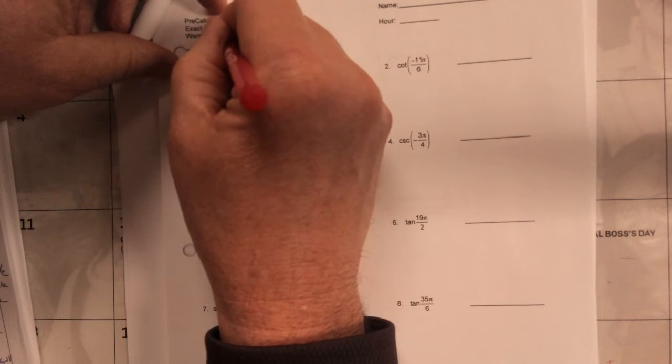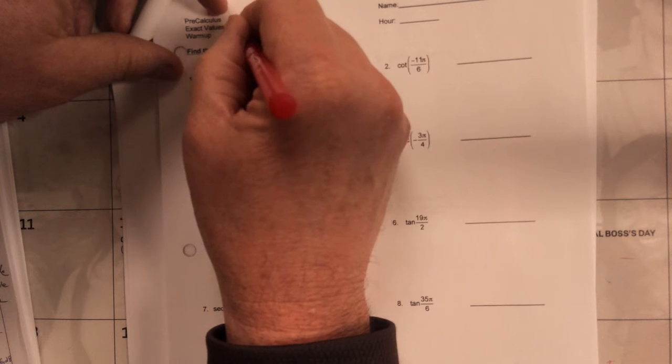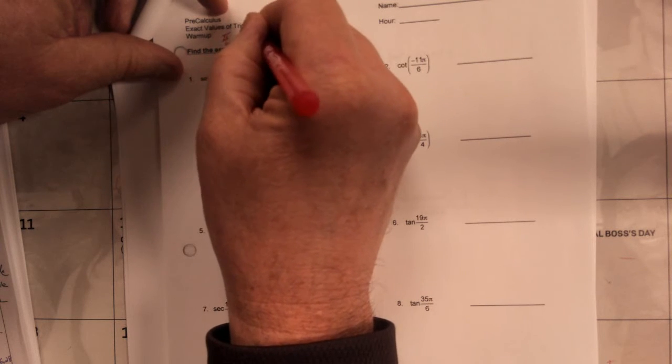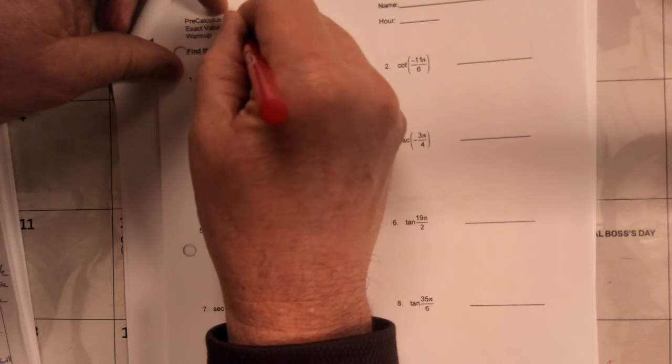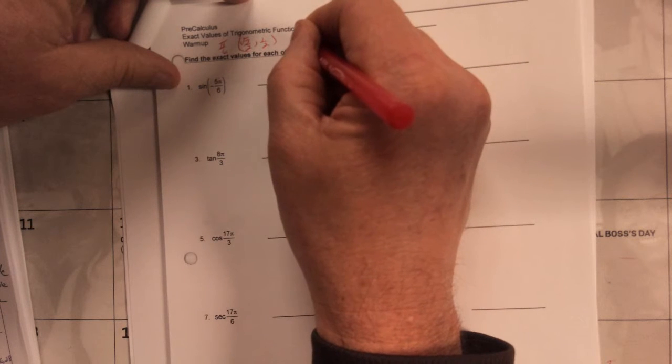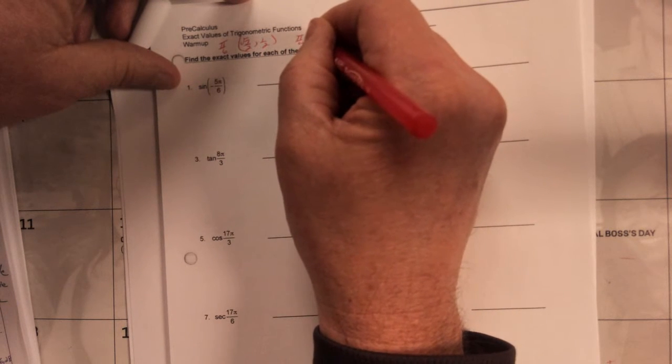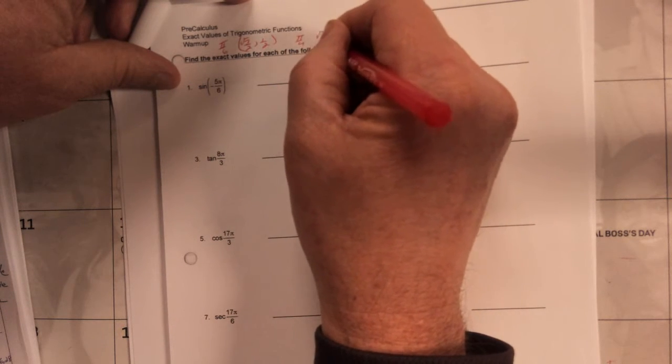If you take pi over 6, we know that the ordered pair is root 3 over 2, 1/2. We take pi over 4, we know the ordered pair is root 2 over 2, root 2 over 2, and 1.